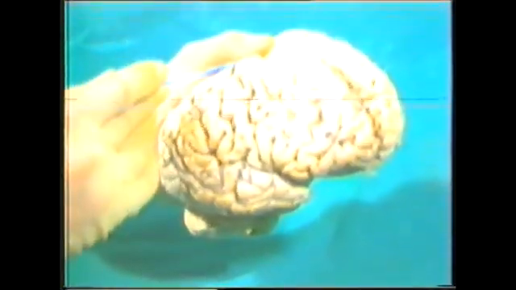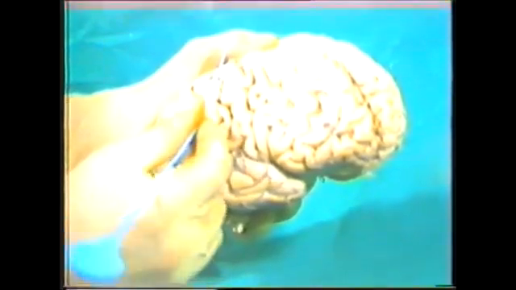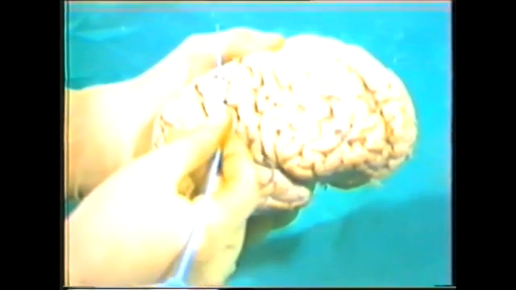Each hemisphere is divided into 4 lobes by 3 lines. One line corresponds to the central sulcus, and this line separates the frontal lobe in front from the parietal lobe behind.